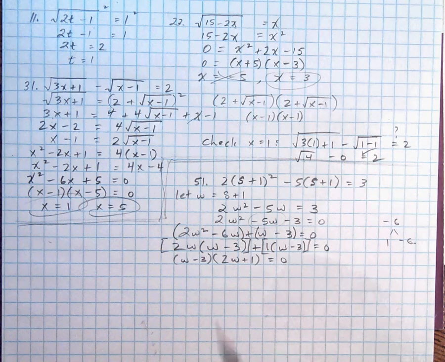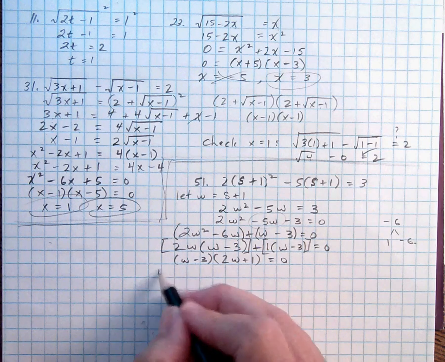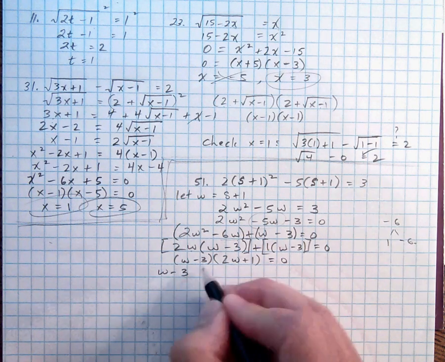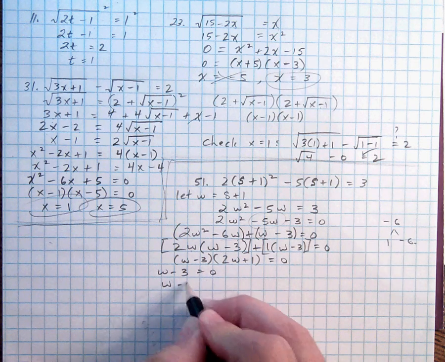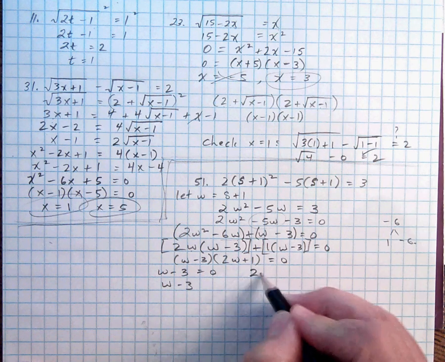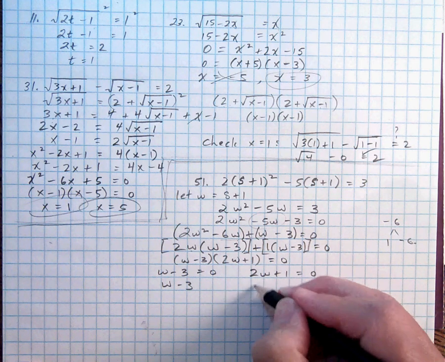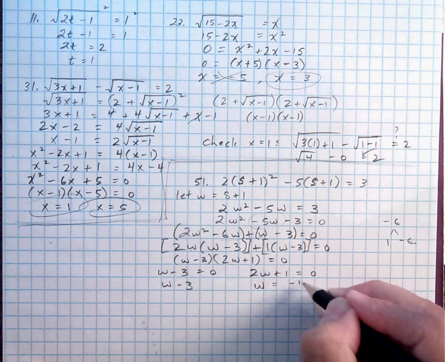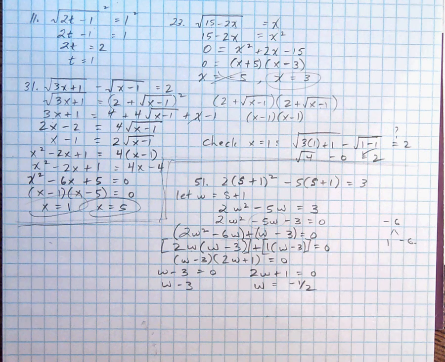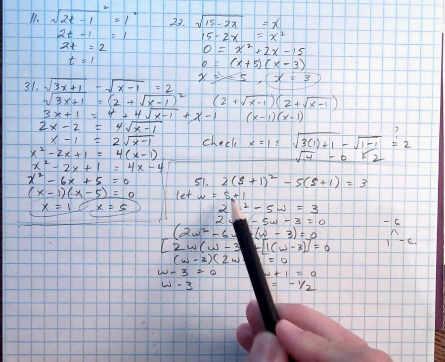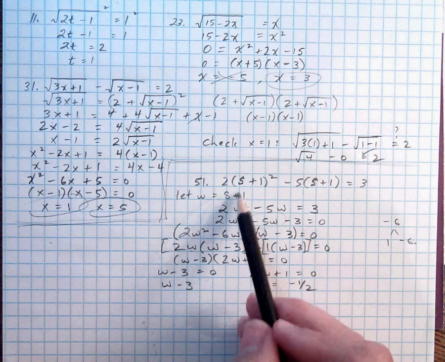Alright, so now I can say, well, if W minus 3 equals 0, then W must be 3. And if 2W plus 1 equals 0, then W must equal negative 1/2 if I solve it. But remember, W is just temporarily replacing s plus 1.